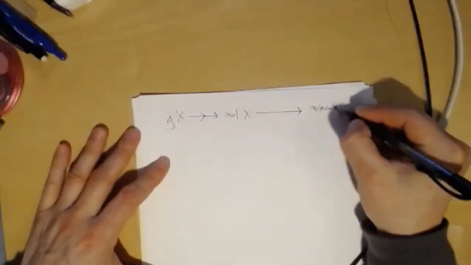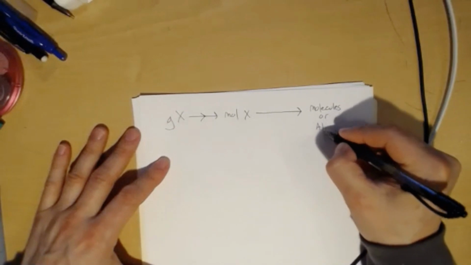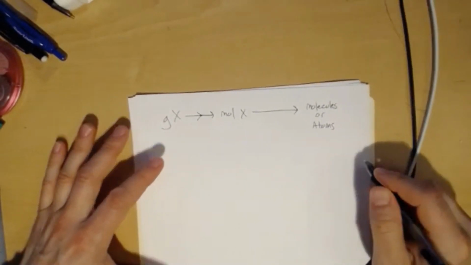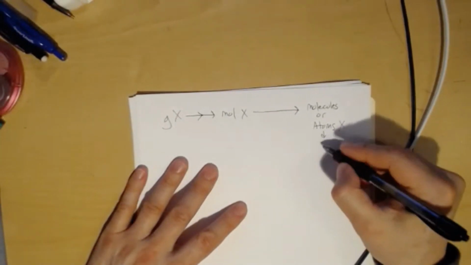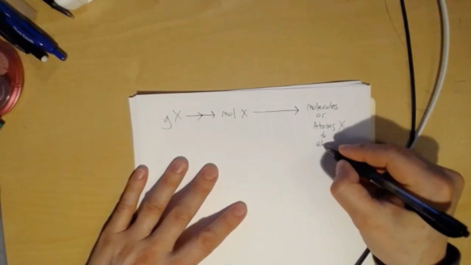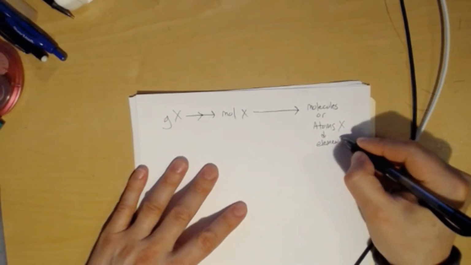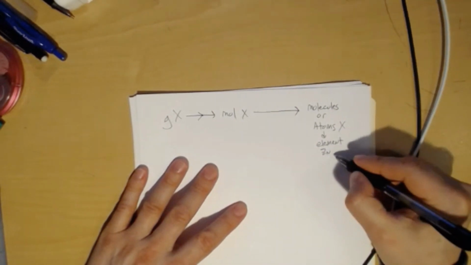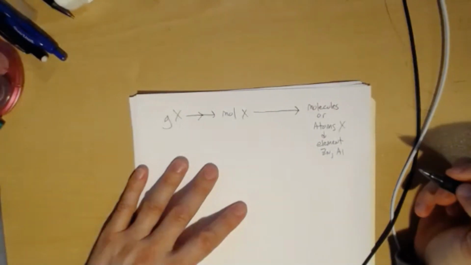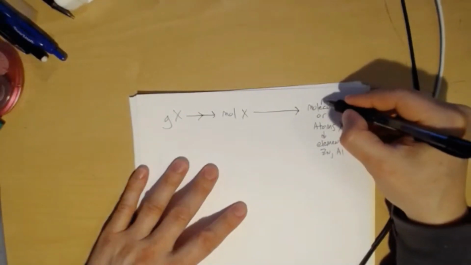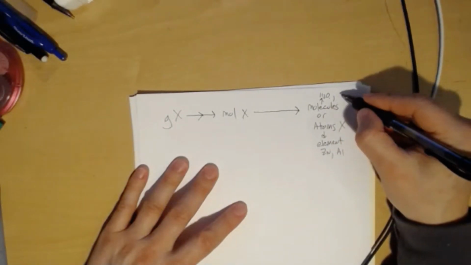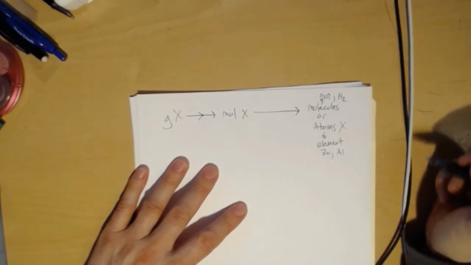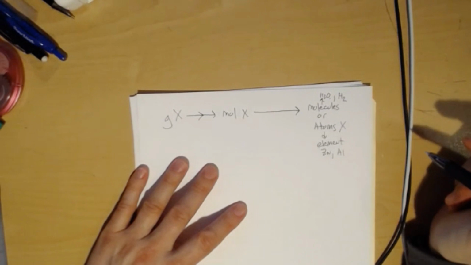molecules or atoms of, well, you keep the X. So atoms is if it's basically an element and a monoatomic element, right? Like zinc or aluminum. Molecules like water or some diatomic molecules. Some elements are actually diatomic, like hydrogen. We talked about that briefly when we did naming.